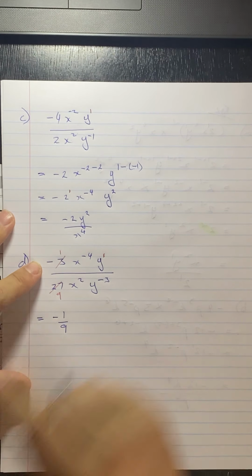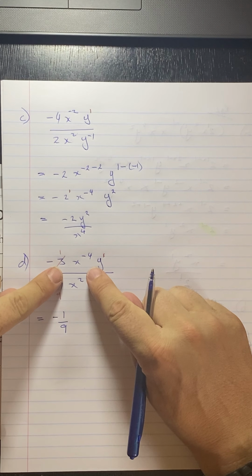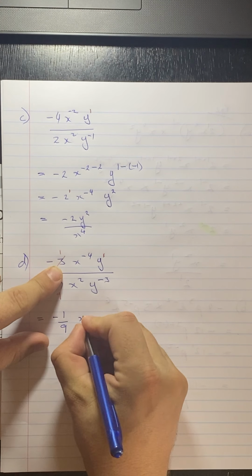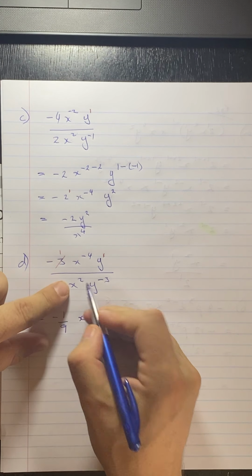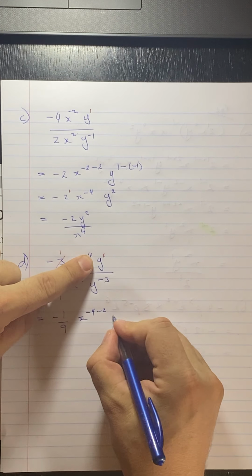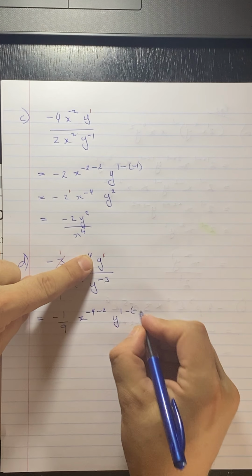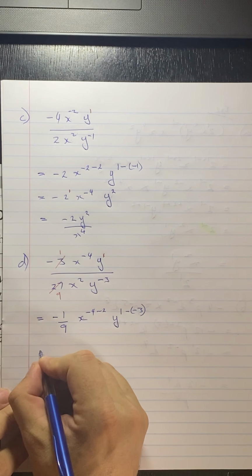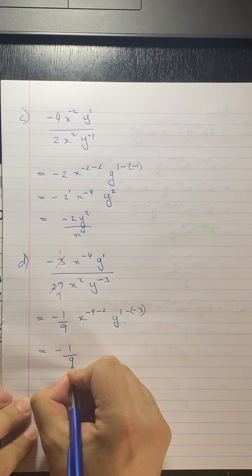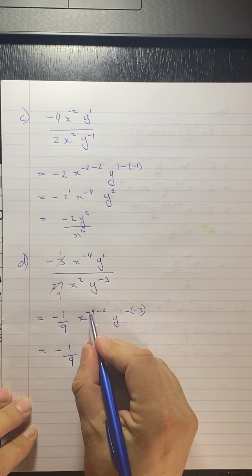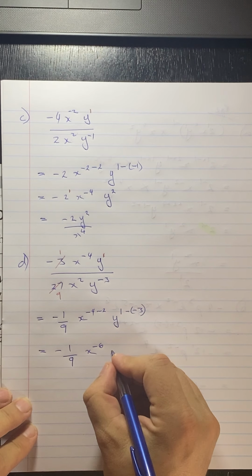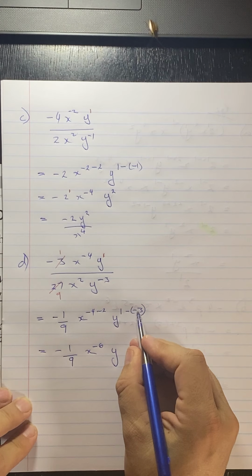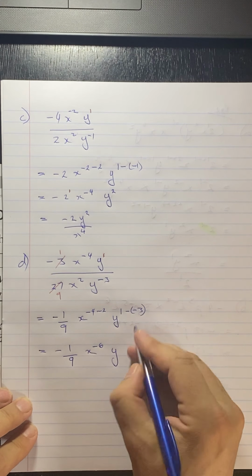Okay, whatever it is. Now I'm going to collect like bases and subtract because we're dividing. So x and x. So this would become x to the minus 4 minus 2. y to the 1 minus minus 3. Okay, let's simplify these exponents. So it's minus 1 over 9. x to the minus 4 minus 2 is minus 6. y to the 1 minus minus 3. The minus and the minus gives us a plus, and then we have 4.